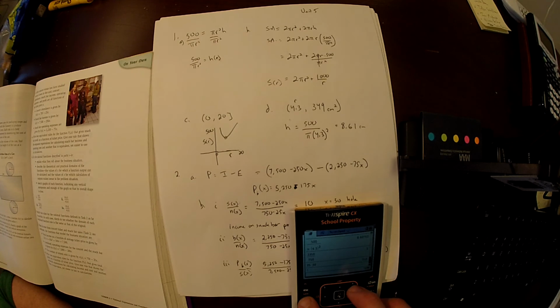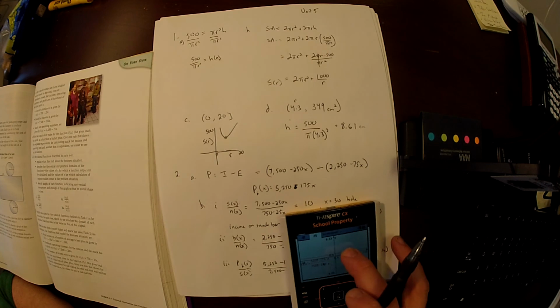Okay, that didn't work. We'll bring it back up. And we'll change the bottom part. 7,500 minus 250x. And we have graph enter there. And look at that. It's a really small value right there. Now that's interesting why that's so small, but it appears to be somewhere between 0 and 1.